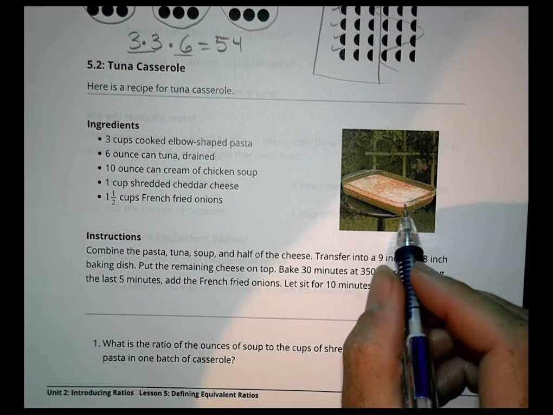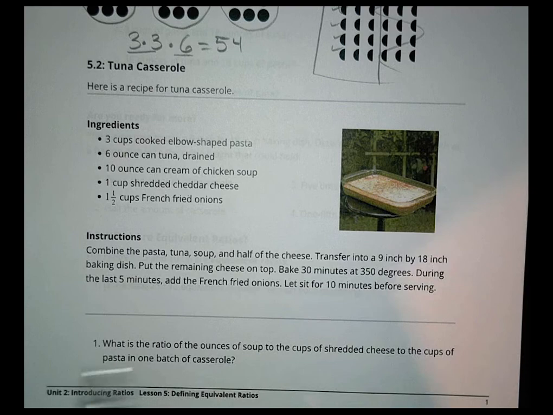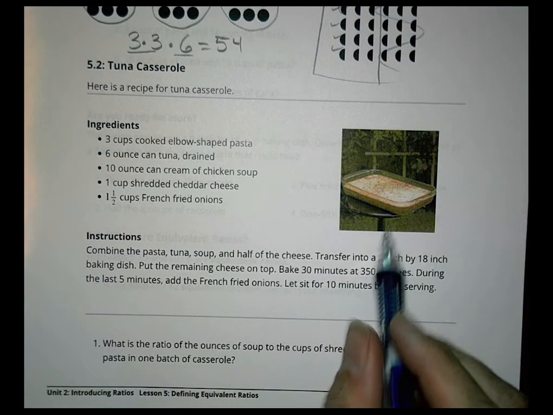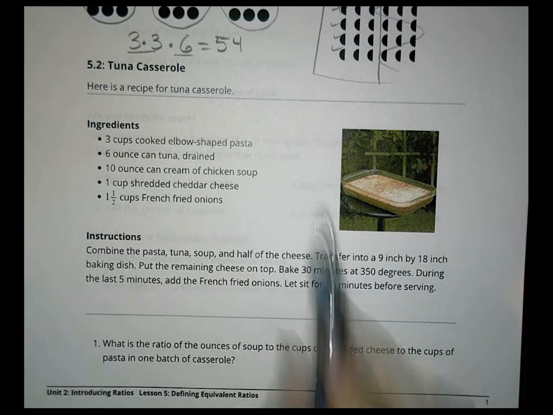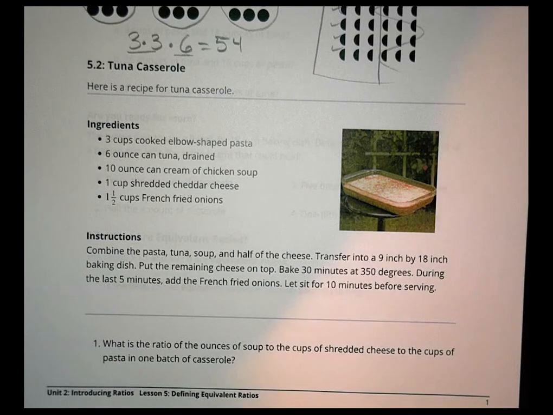Plus, this tuna casserole looks like it's sitting outside in a garden, so I'm not sure if I want to eat a tuna casserole that's on a table outside in the garden, not covered up. That looks like a fly trap to me, but that's not what math is about today.